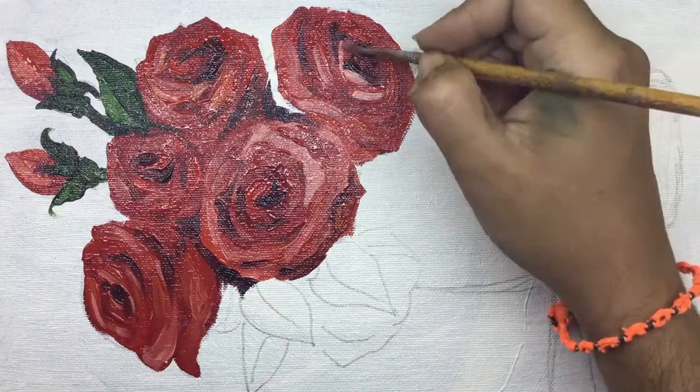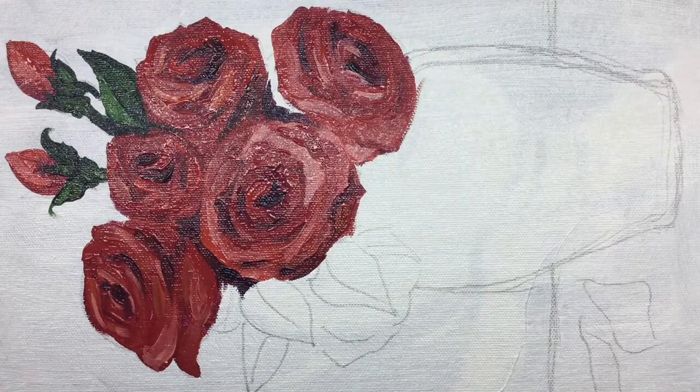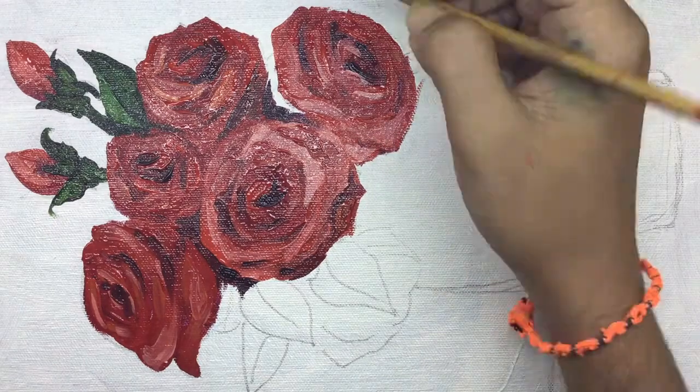Painting takes 3 or 4 days to get dry enough to add a second layer on top.